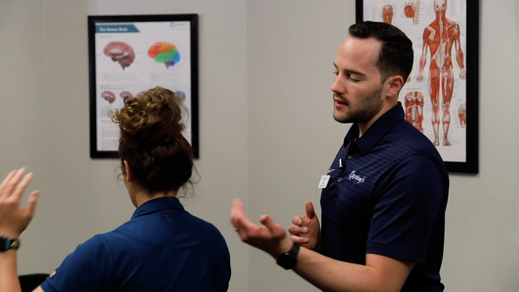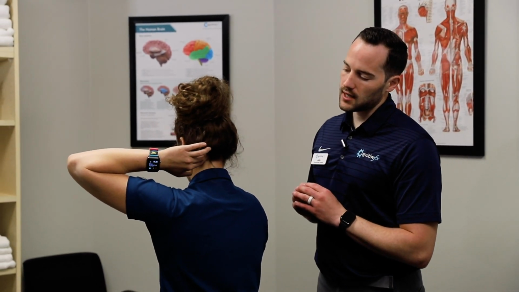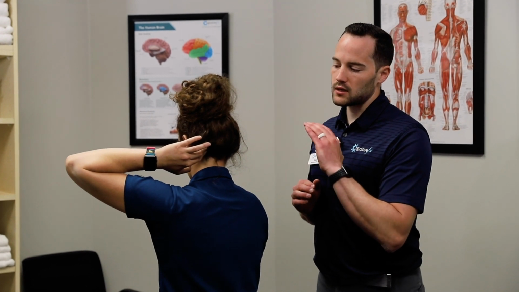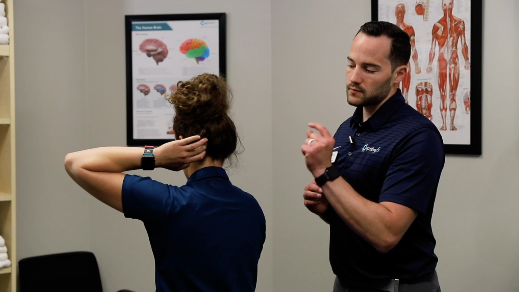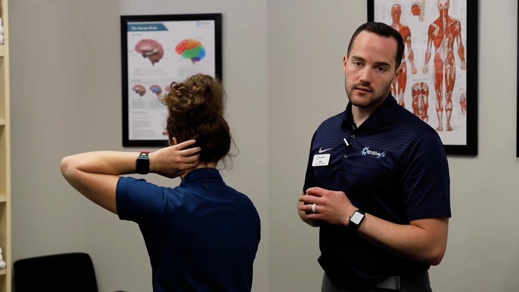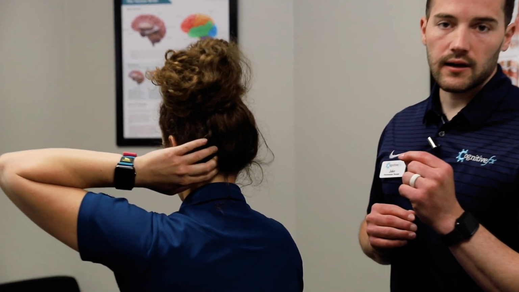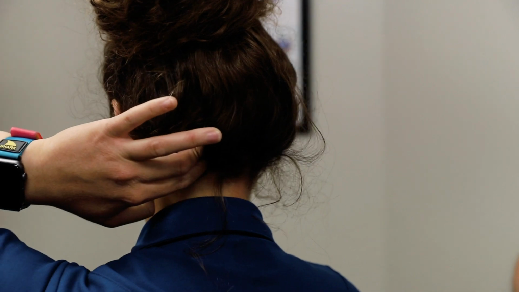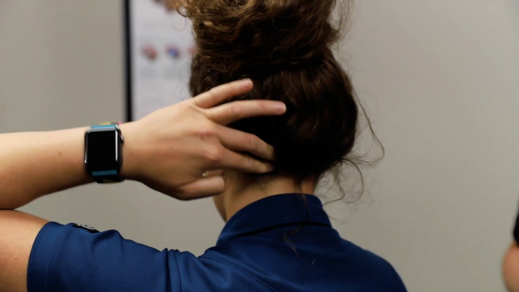So I'm going to have her take her left hand and left fingertips and find that spot one more time, finding the midline and then moving just lateral, or just to the left, and finding where all those muscles attach, the suboccipitals and the trapezius muscles right at the base of the skull. Again, she's just going to do a little bit of cross fiber, back and forth. You can also do some circular motions in that area.